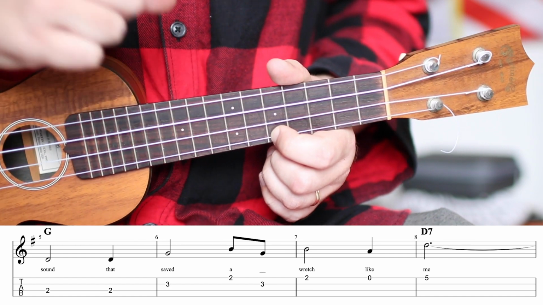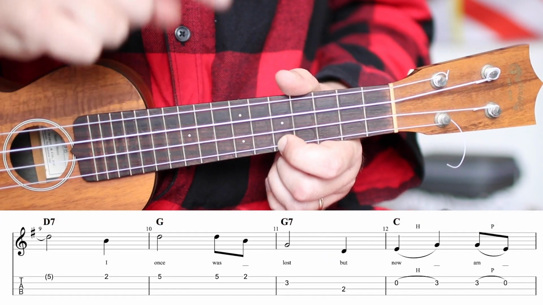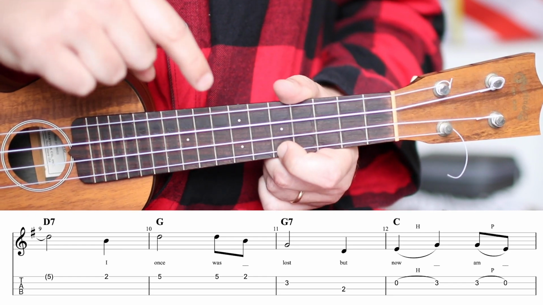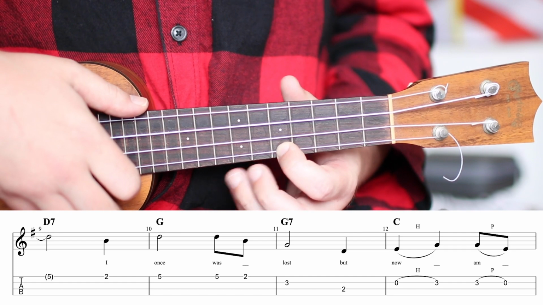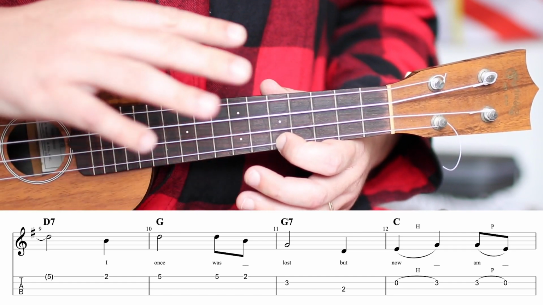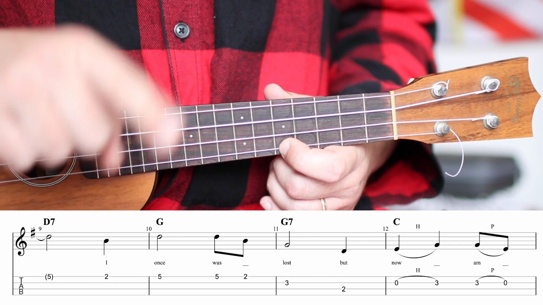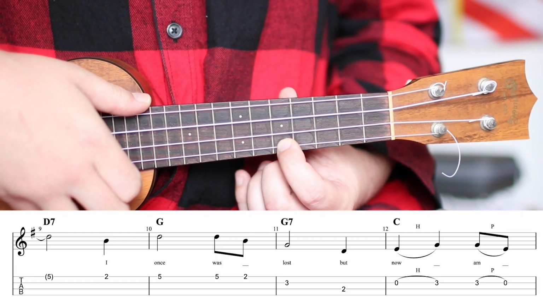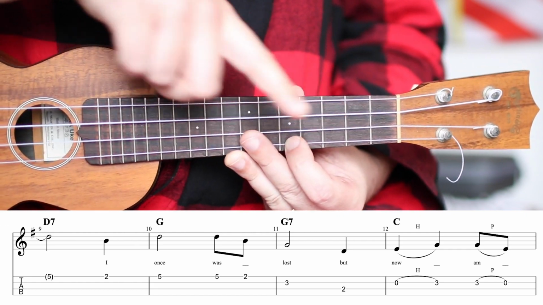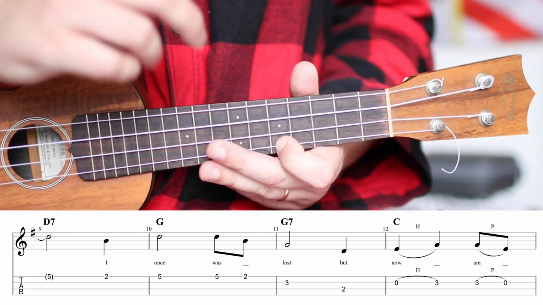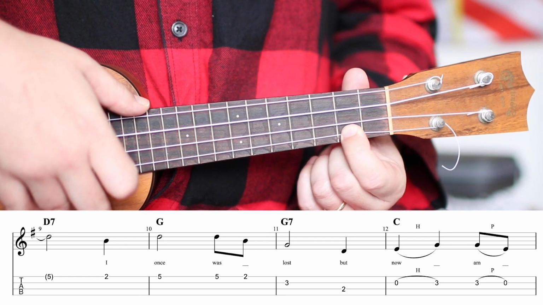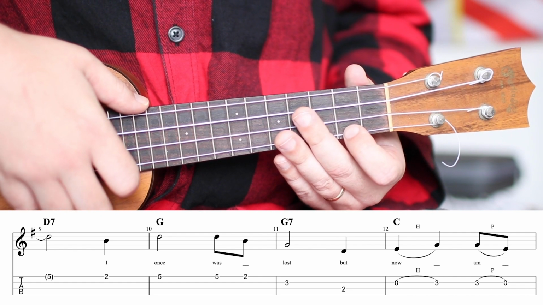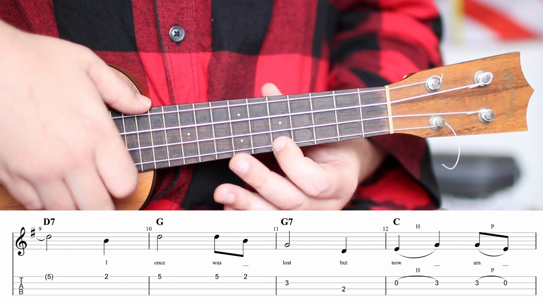Next 4 measures. We start off here and you'll see the 5 in parentheses. That means this note is still ringing out there. So you start and you're going to count it. You're not going to play that 5 because it's in parentheses because it's the same note that we've already played. It's just continuing to ring out. So we start off 1, 2, and then on the 3rd beat, we play the 2nd fret of the A string. 1, 2, 3, 1.